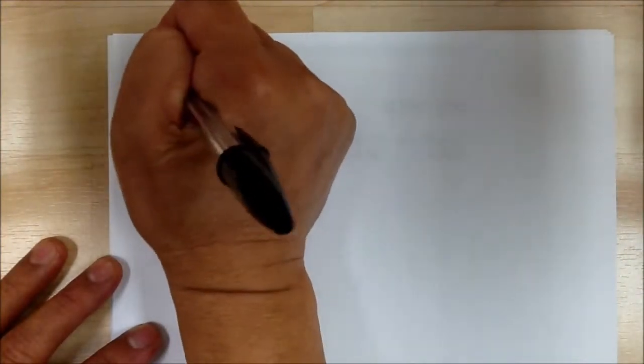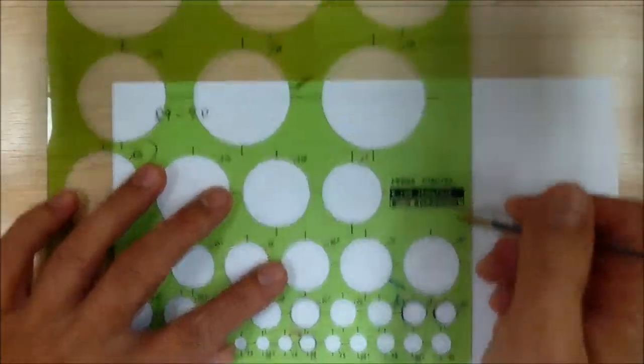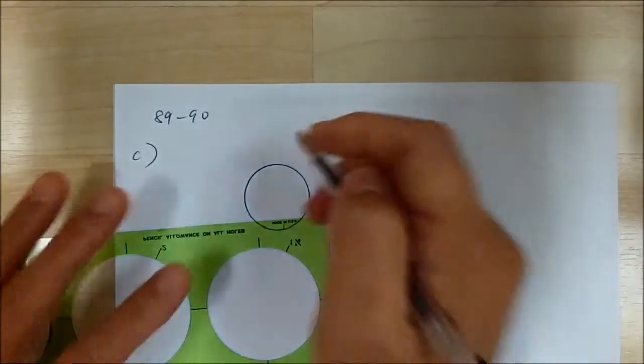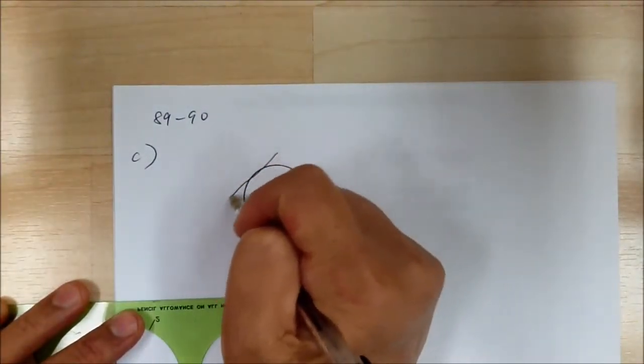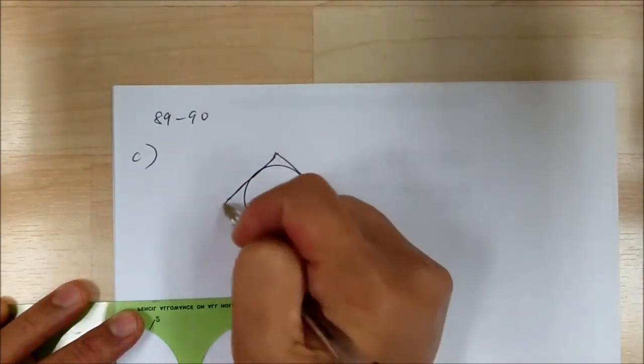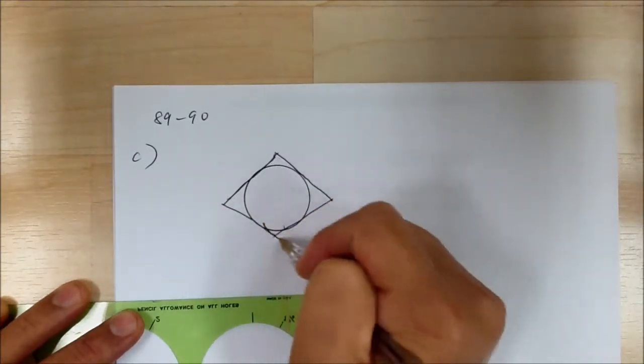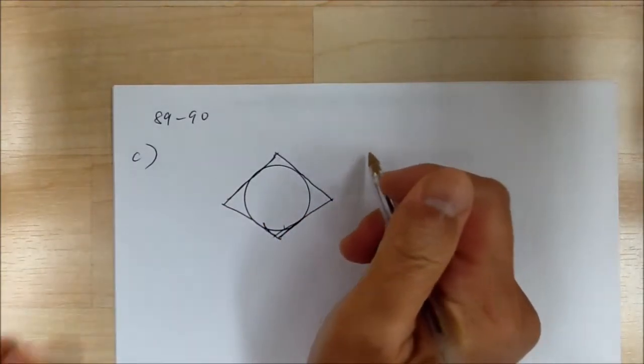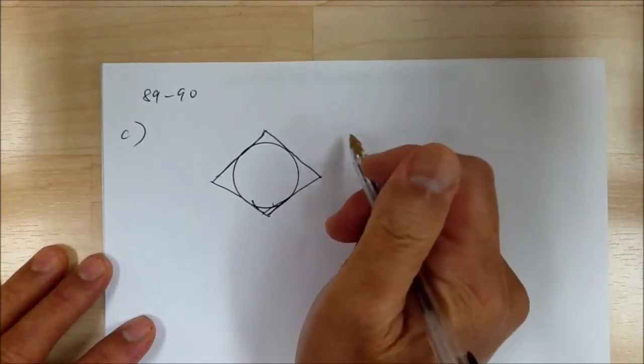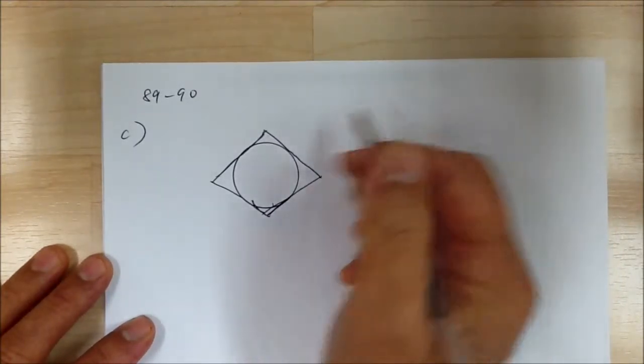Okay, another shortcut. Go to 8990, the C problem. It tells you that a circle is inscribed in a rhombus. And it says the diagonals of the rhombus are 24 and 36.